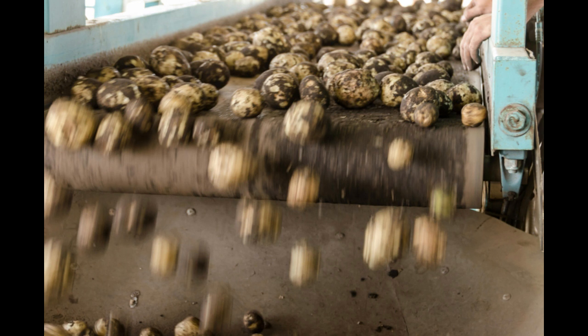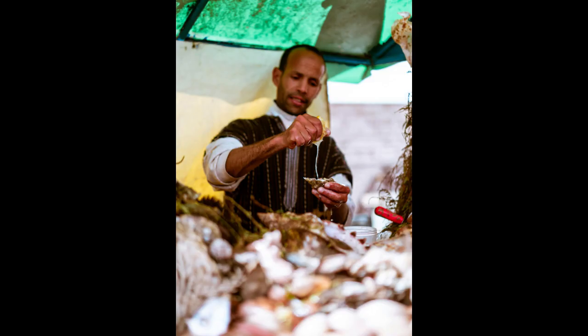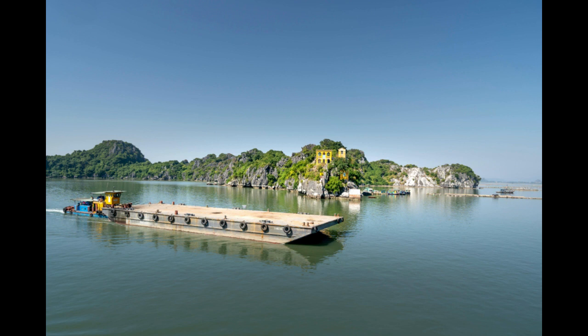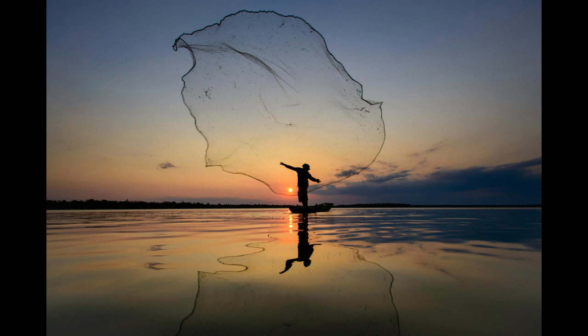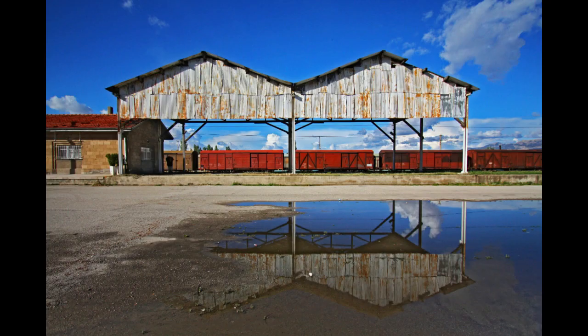10. Adapt and expand. Continuously evaluate and adapt your farming practices based on feedback, market trends, and environmental conditions. Explore opportunities to diversify your product offerings or expand your operations as your business grows. Starting an oyster farm requires dedication, hard work, and patience, but with careful planning and execution, it can be a rewarding and profitable venture.